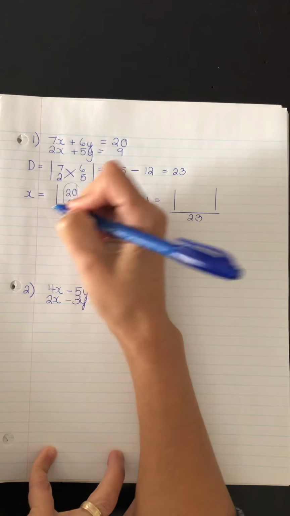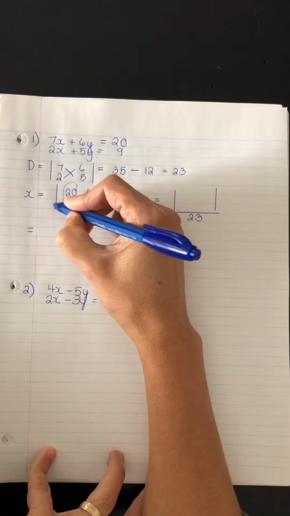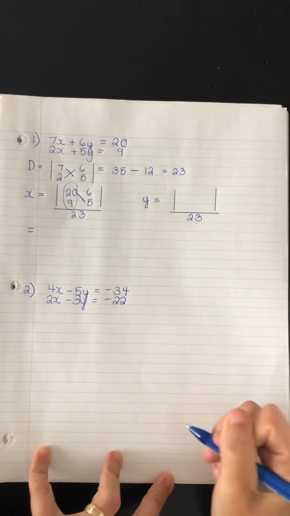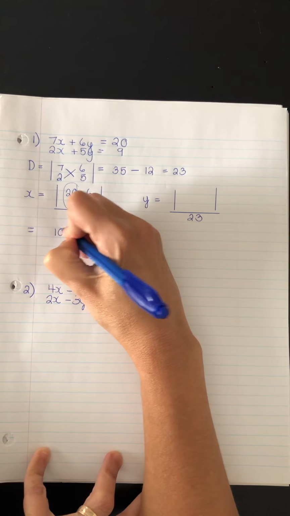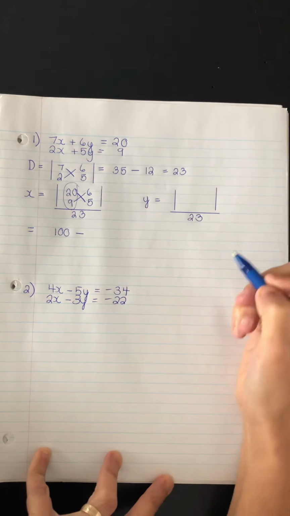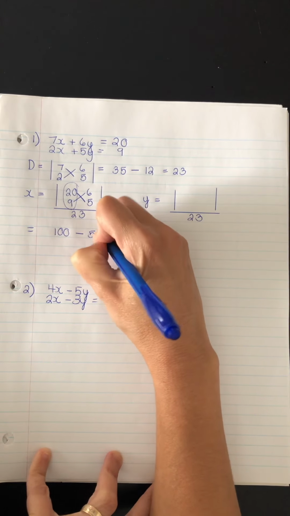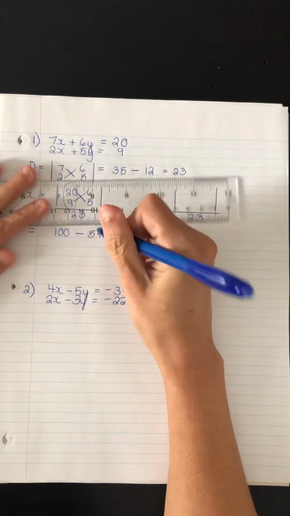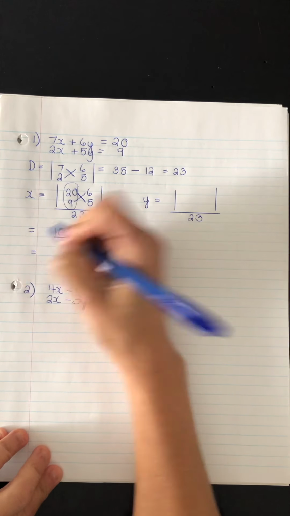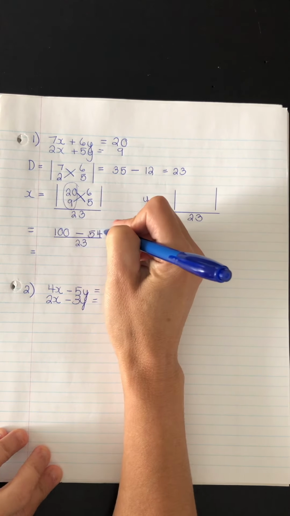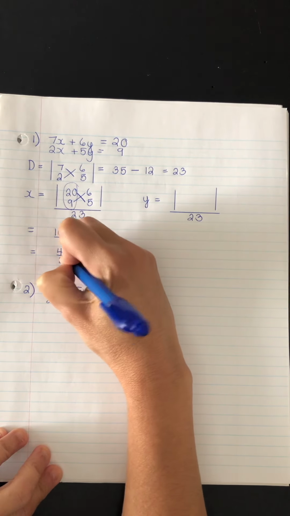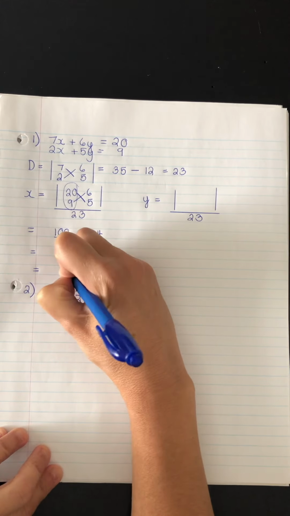And now we evaluate this top determinant in the same way. So multiply this way first. That's 100. From that, we subtract the product in this direction, which is 54. And so what does that mean? That means our value for x is 46 divided by 23. And that number, of course, is 2.